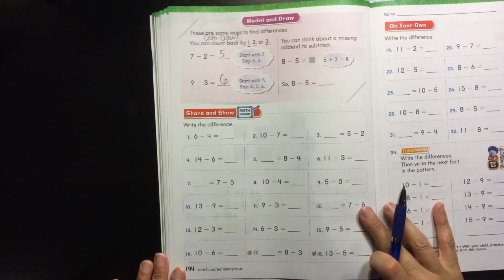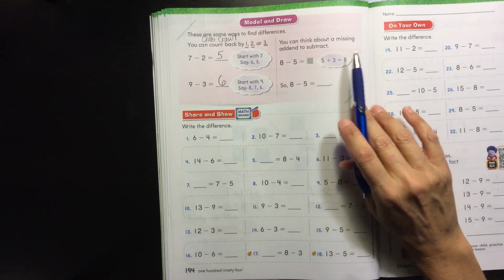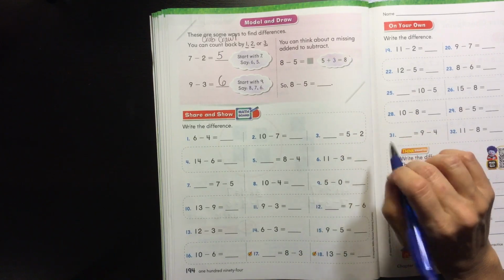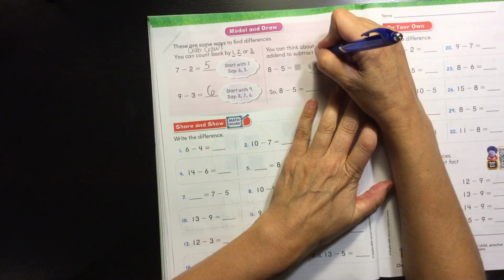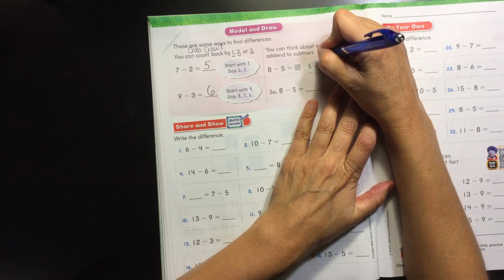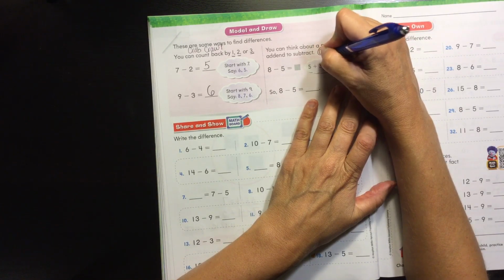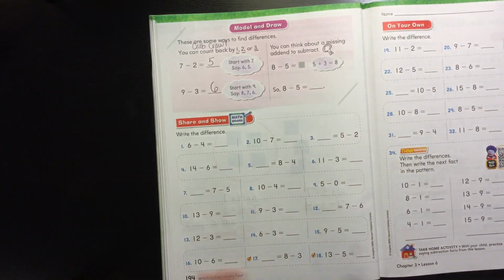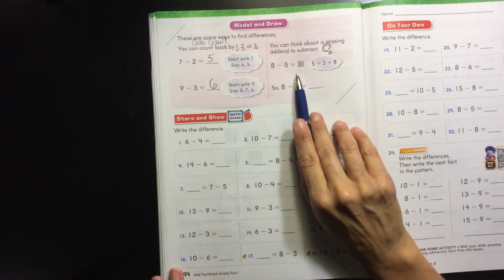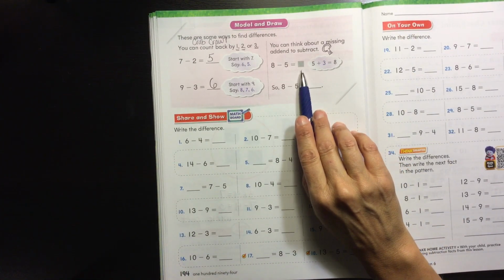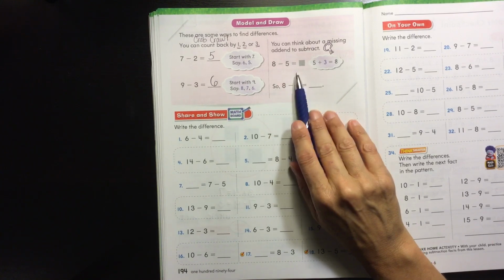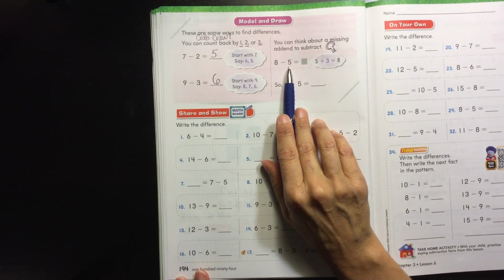All right, our next strategy that we're going to look at is thinking about a missing addend to subtract. So think about being a detective, and this is my best magnifying glass. You're a detective, and you want to find the missing addend. So again, we need to think about related facts. So we have 8 minus 5.